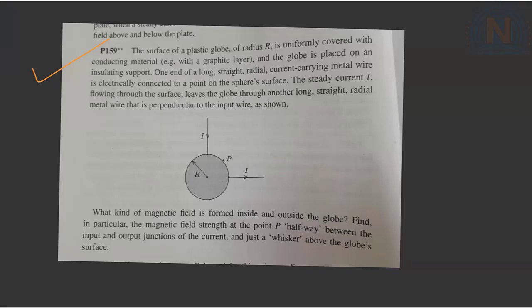The problem says that the surface of a plastic globe of radius capital R is uniformly covered with a conducting material, and that conducting material has some material, graphite layer, whatever. Now this plastic globe is placed on an insulating support on the table. One end of a long, straight, radial current-carrying metal wire. So this is that long, straight, current-carrying metal wire. Stay patient with the problem. There are a lot of ideas like solid angle, everything I will use. It's a combination of all the ideas.